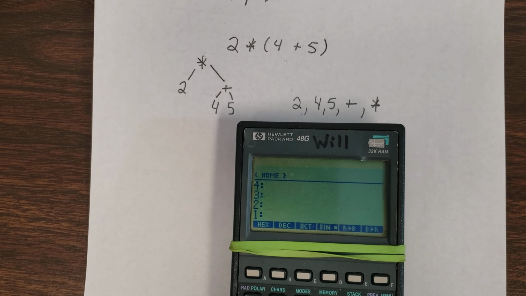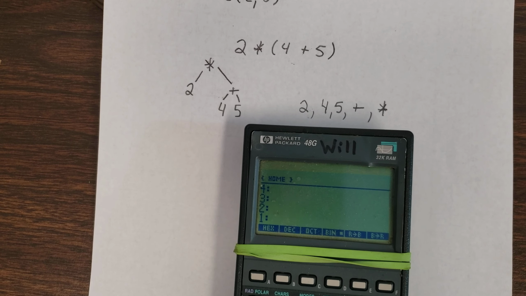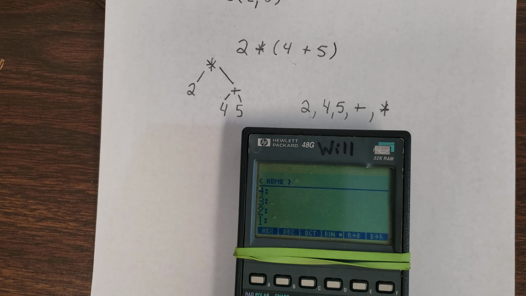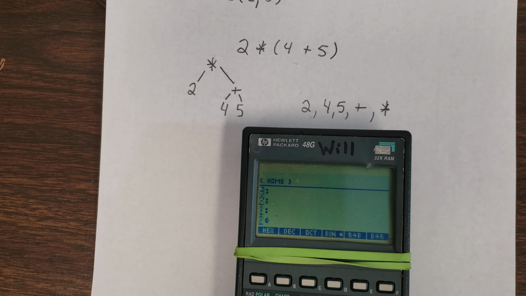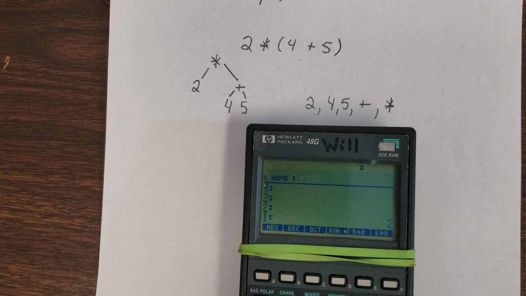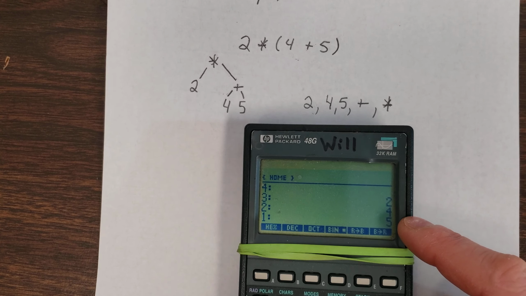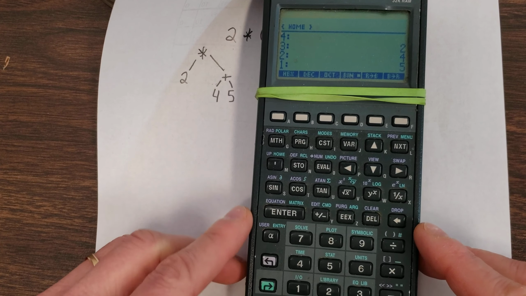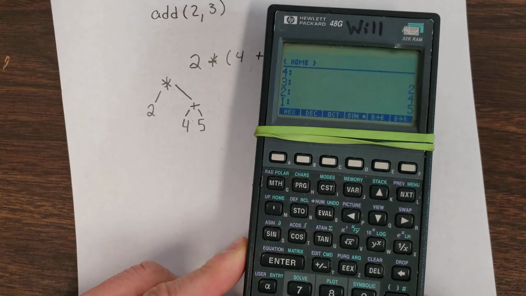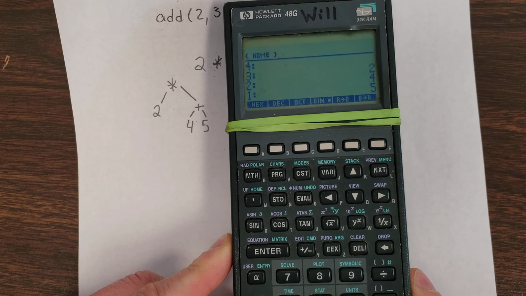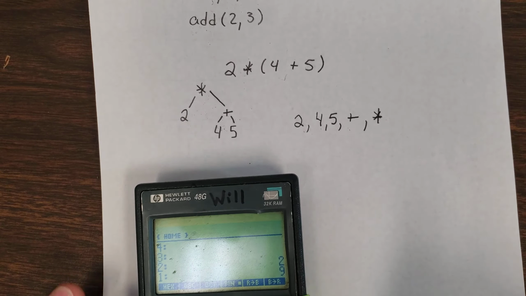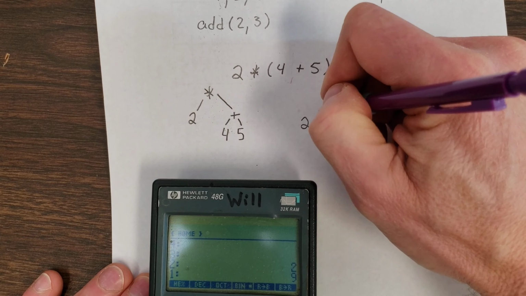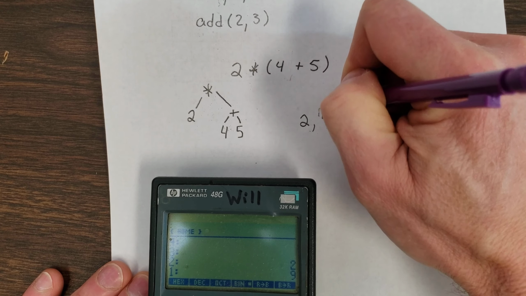So this calculator here, we've got it on, and I want to do a 2, 4, 5 plus times. So I do a 2, and I have to enter that in, and then I do a 4, and I enter that in, and then I do a 5, and I enter that in. Now, instead of entering in a plus, I'll just hit the plus sign. What will happen is it'll take the 4, 5 plus and turn it into a 9.